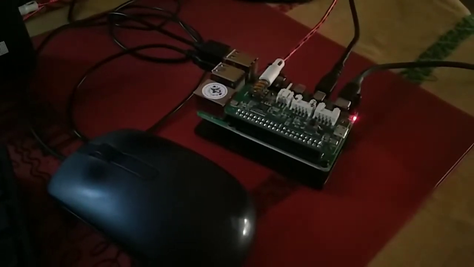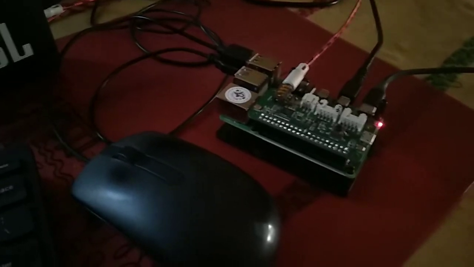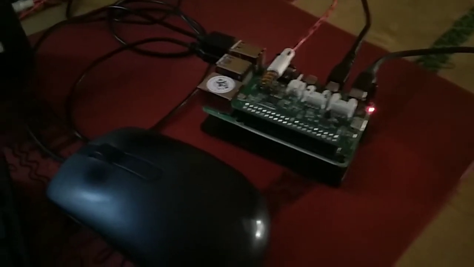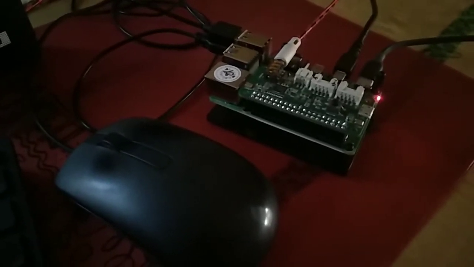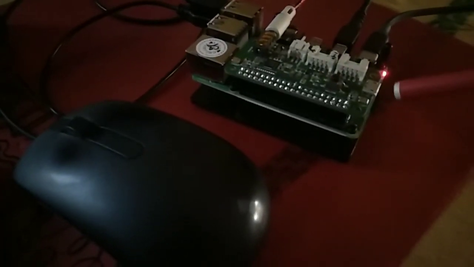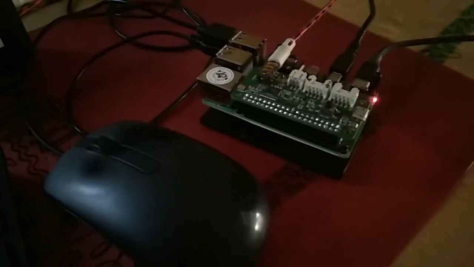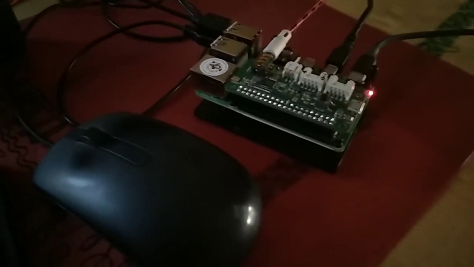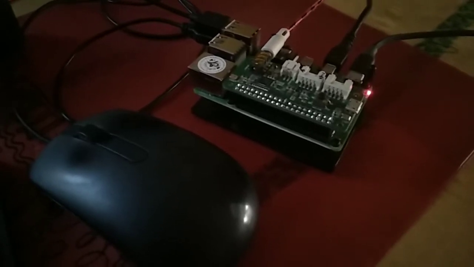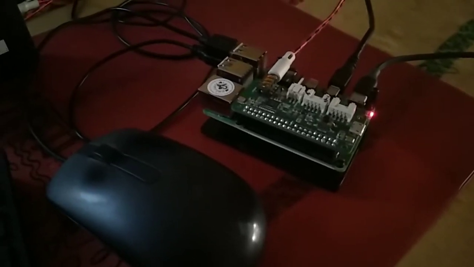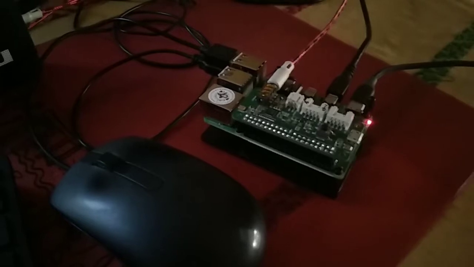So along with the WM8960 audio codec, the board also has two microphones actually. So we can see here, this is one microphone, and this is the other microphone. These are basically two analog microphones and not digital microphones. So there's a little difference between these two actually.